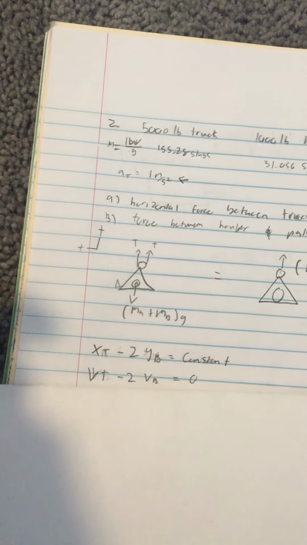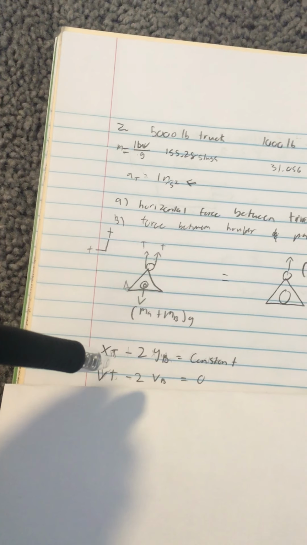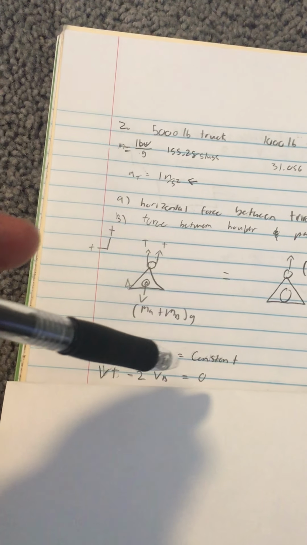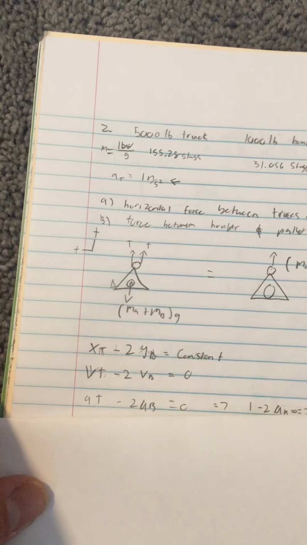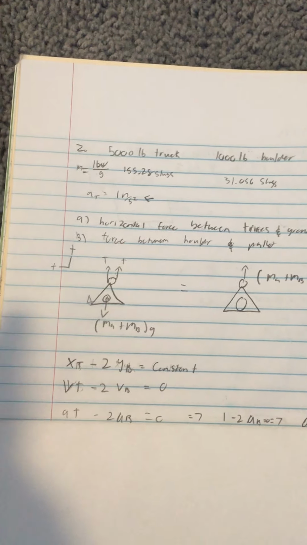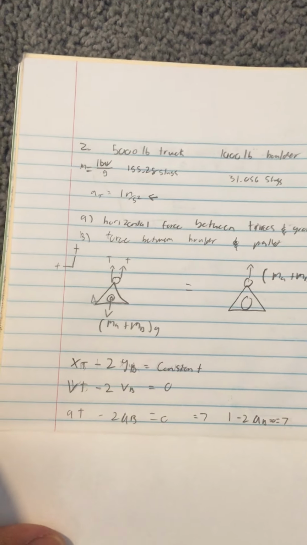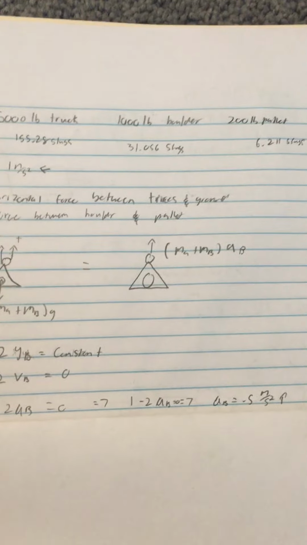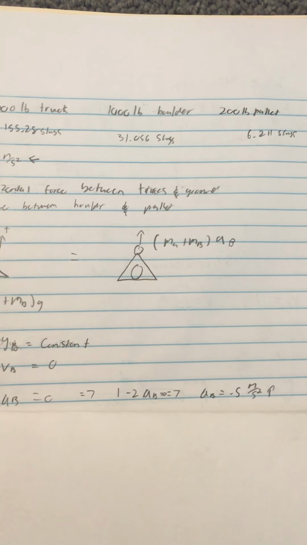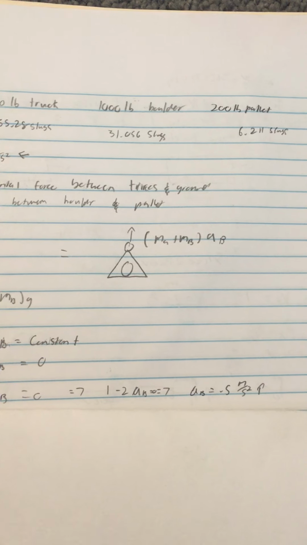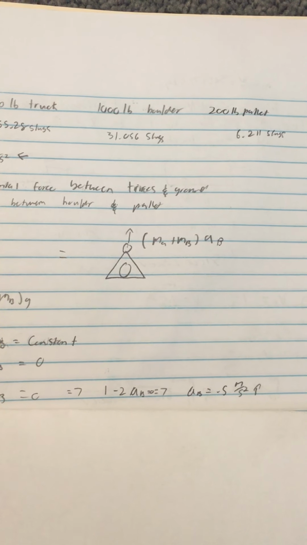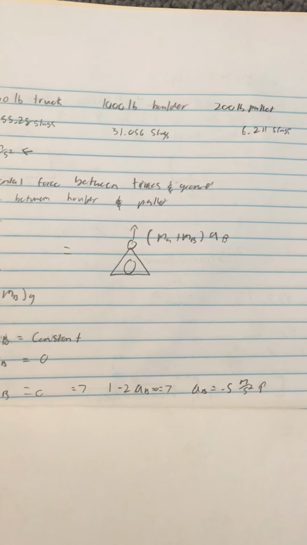Derive that and we get velocity of the truck minus 2vb equals 0. Derive that again and we get at minus 2ab equals 0. Change some stuff around and we get the acceleration of the boulder equals 0.5 meters per second squared.